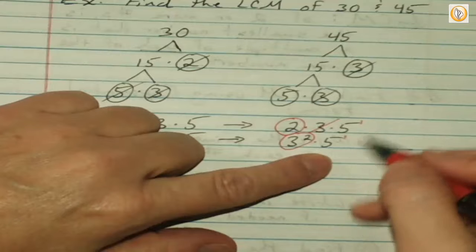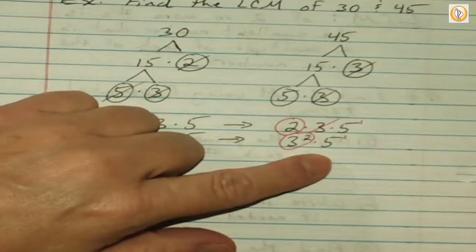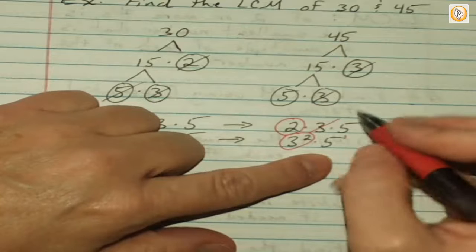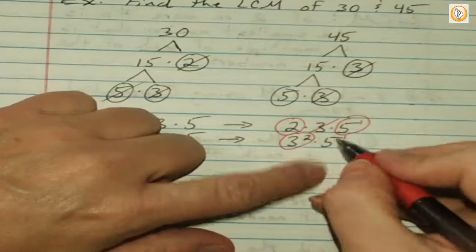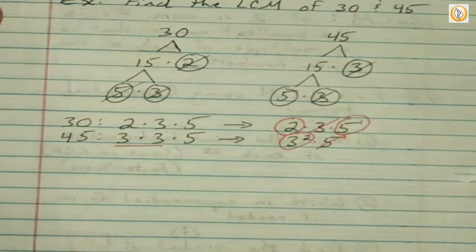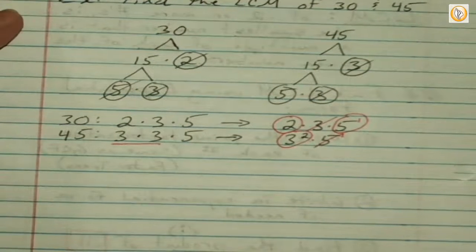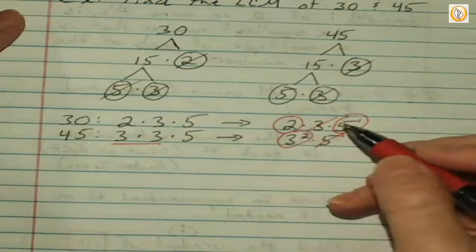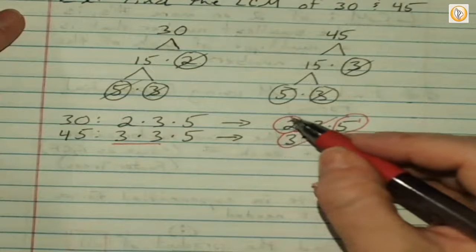They're the same power. So I'm going to just choose 1, a random one. I always choose the 1 on top, just out of habit, and I'm going to cross out that one. So when you're comparing numbers for least common multiple, you're going to choose each prime factor, but the highest power of each.